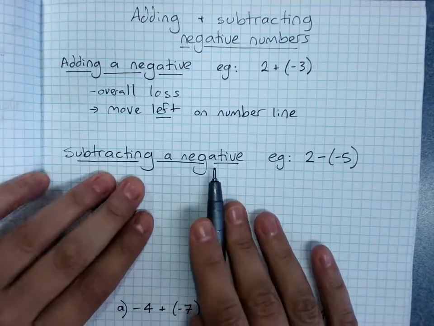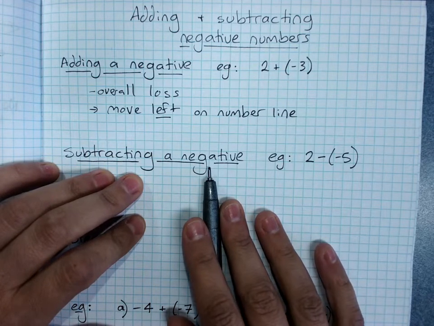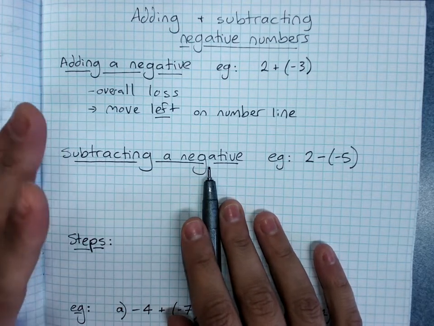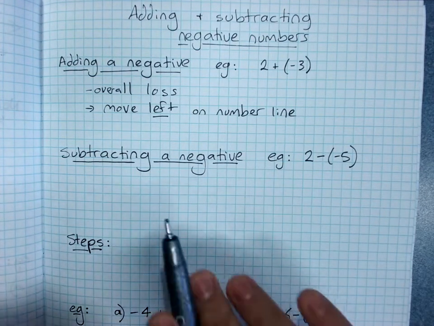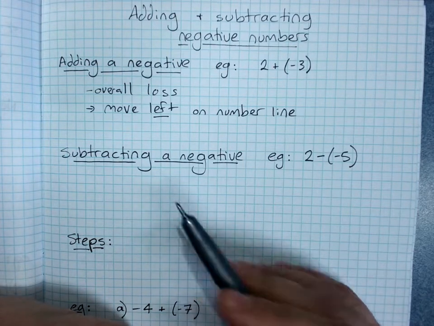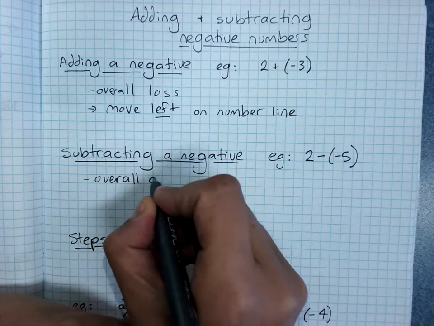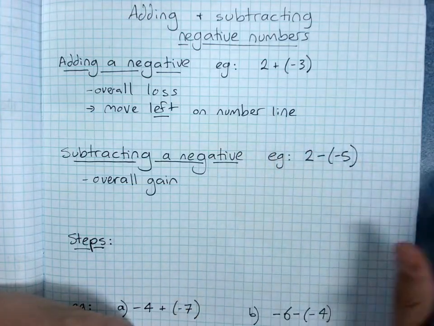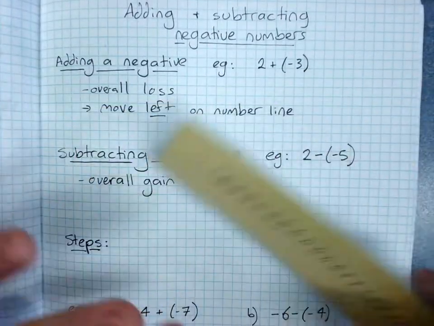Now, subtracting a negative. So you imagine you've got some negative stuff. I've given you homework, 2 hours of homework, really hard homework. And then I say, actually, I'm going to take some of that away. I'm taking away, oh, sorry, my alarm. I'm taking away some of your homework. I've just taken away some negative. That's a positive. Overall, that's a gain. Subtracting a negative is actually just like adding. We're removing some of the negativity. We're gaining stuff. We're moving right on the number line.